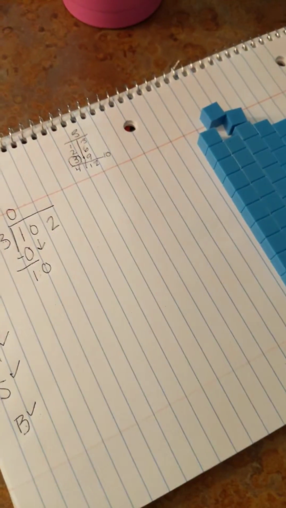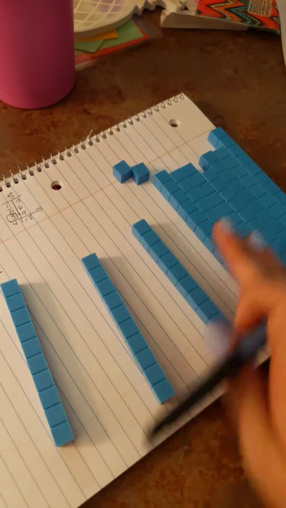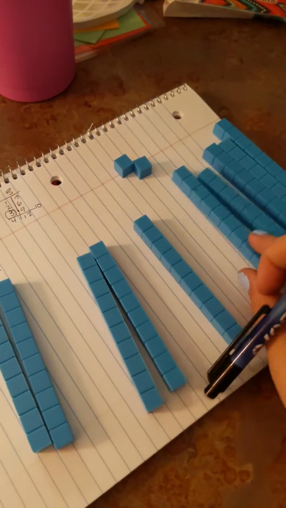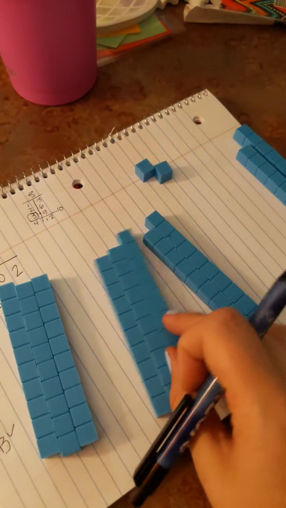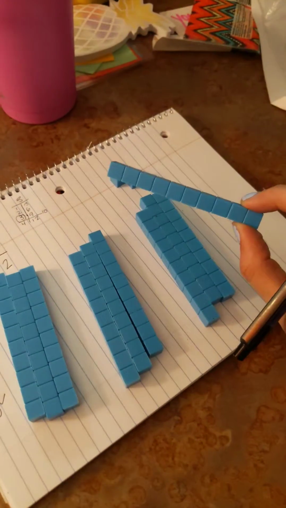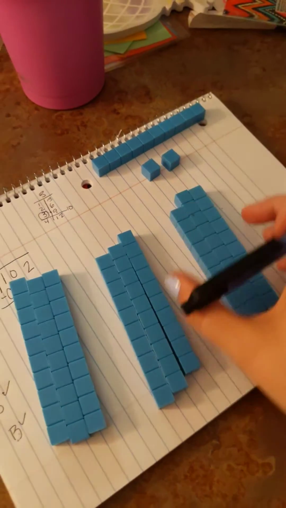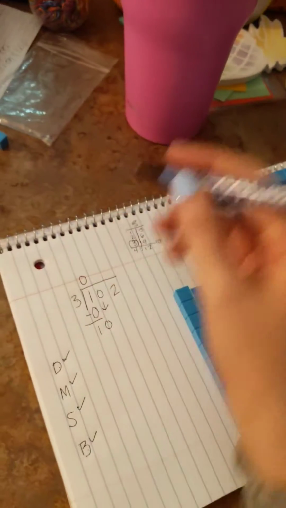So that is probably how many is going to be in each group, but we're going to double check by dividing our base 10 blocks. 1, 2, 3 groups. And then that's as equal as I can get, and I have 1 base 10 left over. So I'm going to put that aside, move my groups over so I can write. So I have 3 in each group. That is my division.